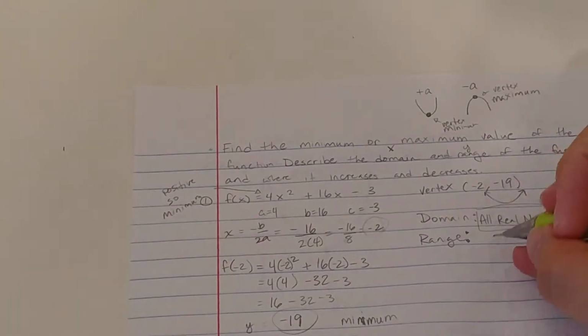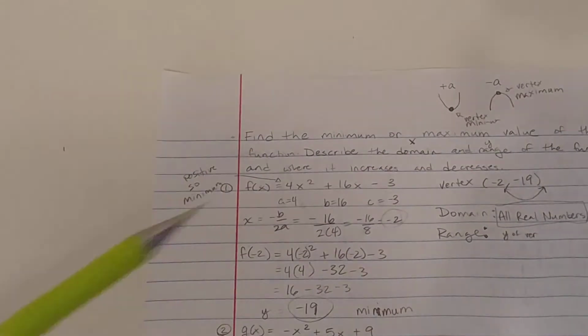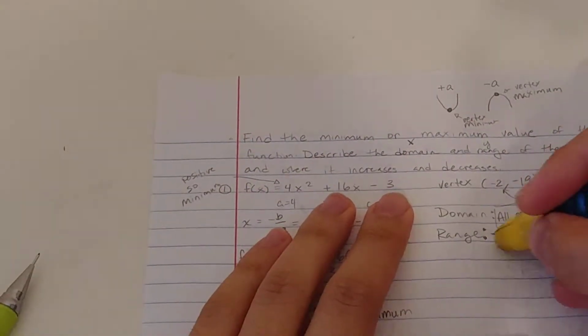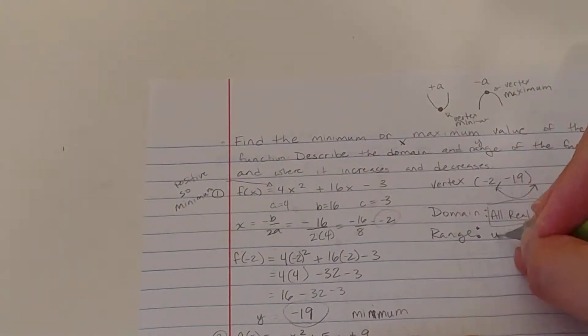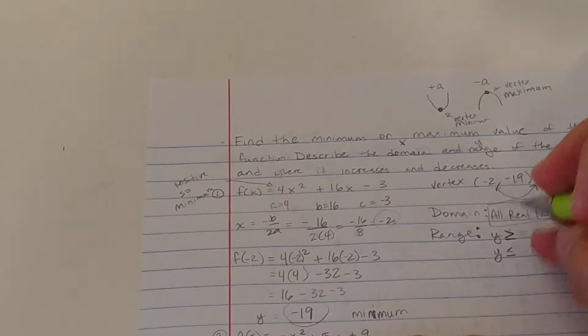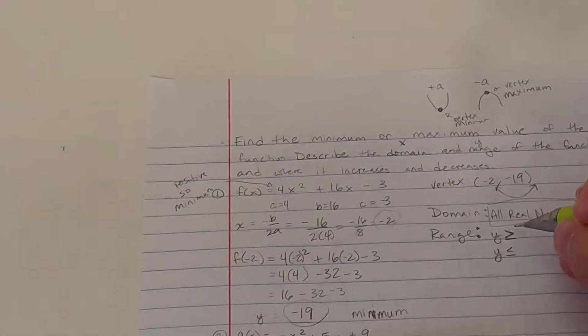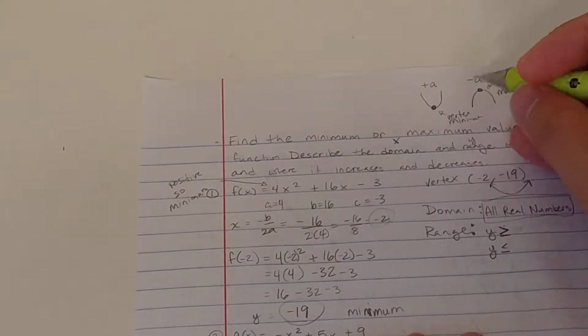So the way you write this is y is either greater than or equal to, or y is less than or equal to. Okay, it's going to be greater than or equal to if it's opening up, which this one is.